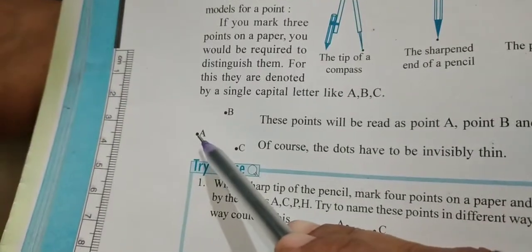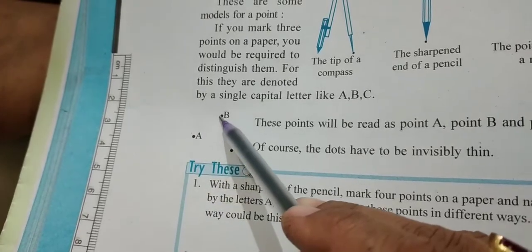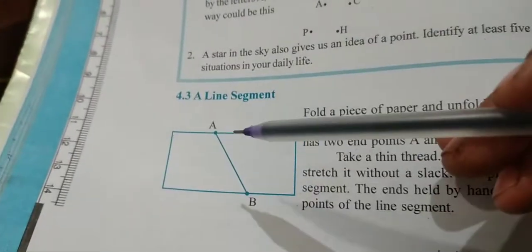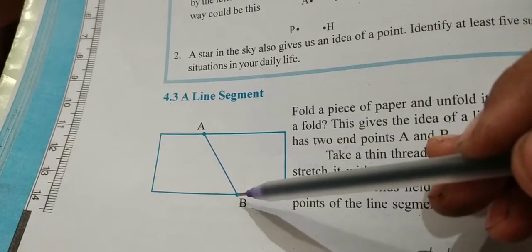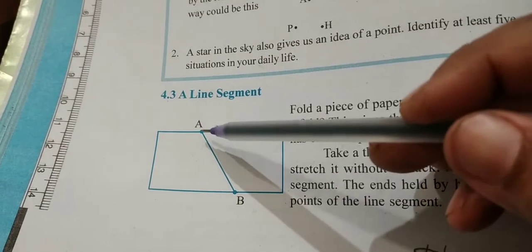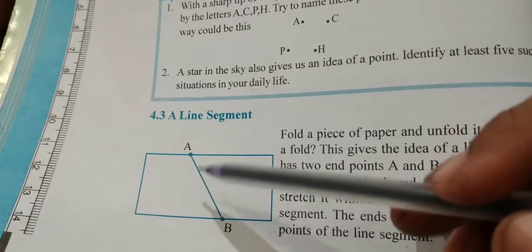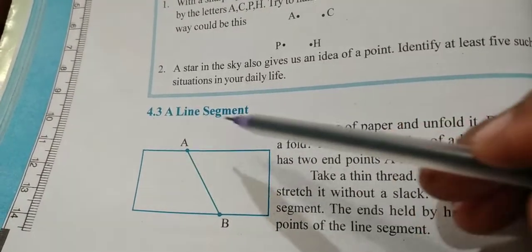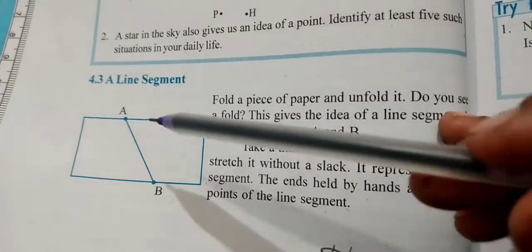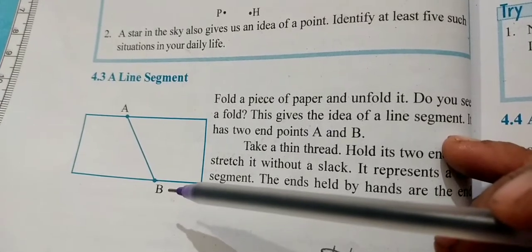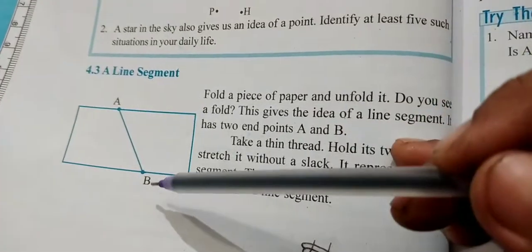If I join these two points like this, starting from here I end up over here, or starting from here I end up over here, then I get a figure, and this figure AB represents a line segment. So AB gives an idea of a line segment. A line segment is that figure which has two endpoints.